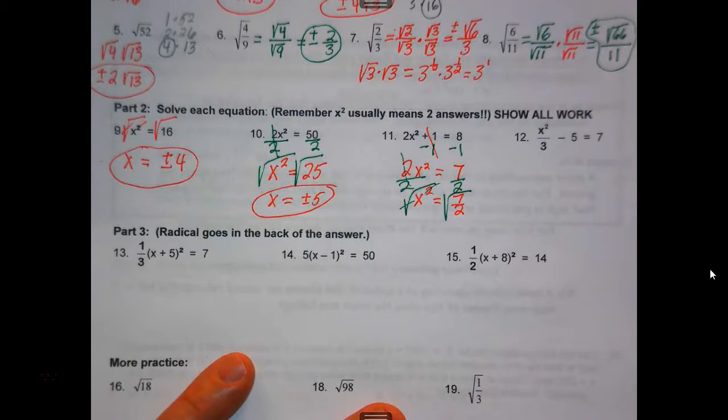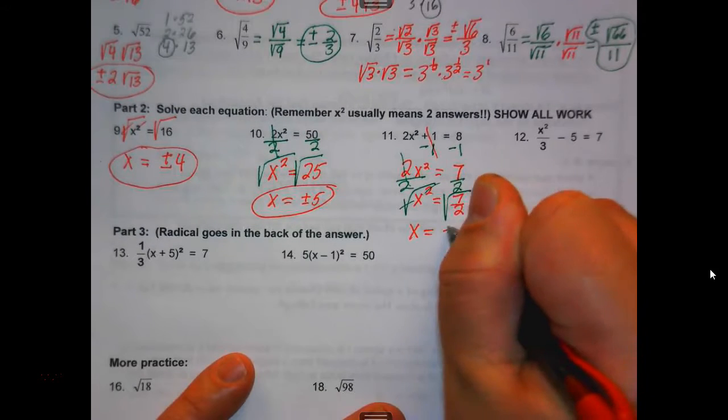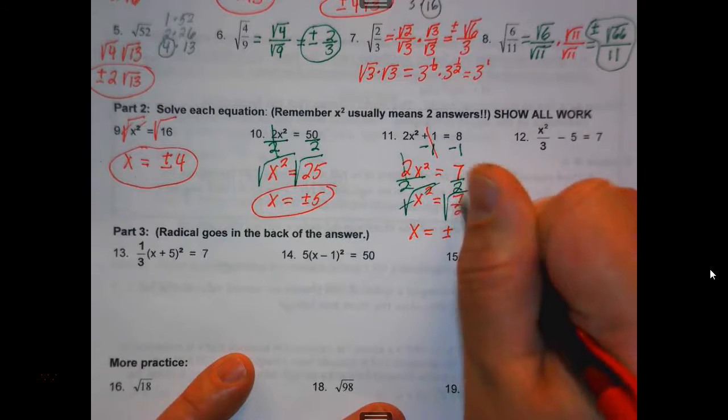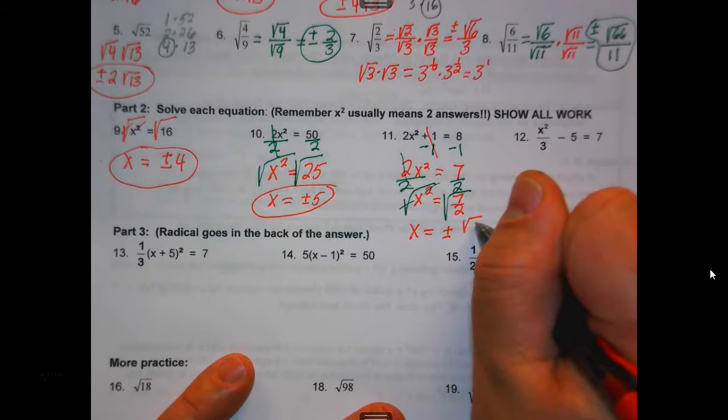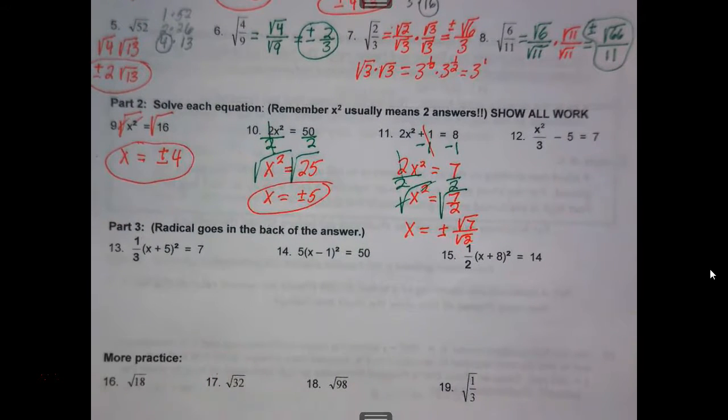Okay, so I get x equals plus or minus the square root. I'm going to split that up, okay? Square root of 7 over square root of 2. Sorry. I'm so sorry. I'm having so much fun. It's hard for me to slow down.